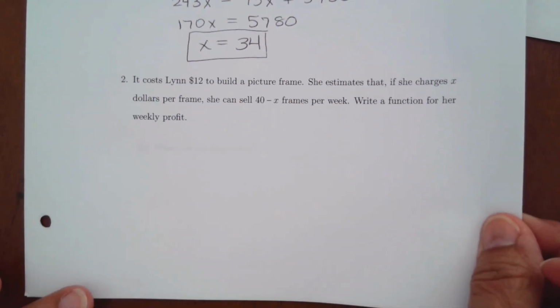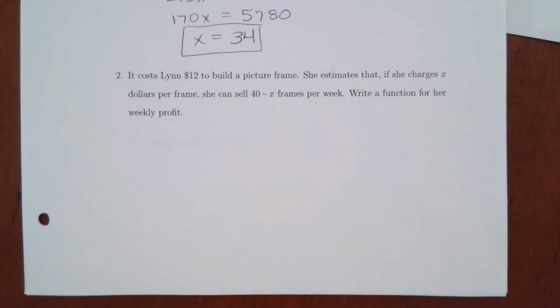Okay, not too bad. Now in that problem, most everything was given to you. Sometimes it is, sometimes it isn't. All right, so let's look at number 2.